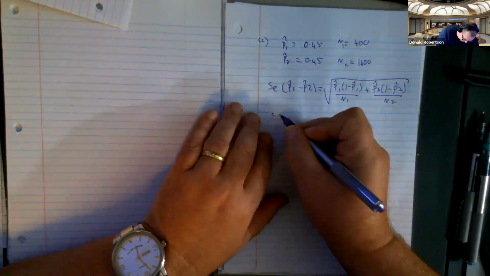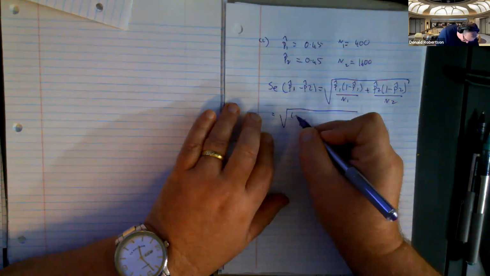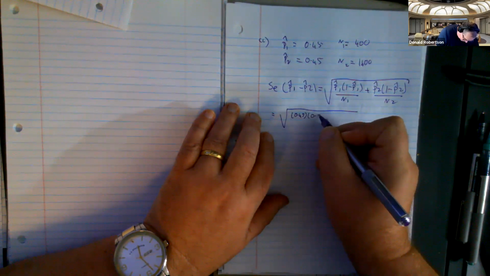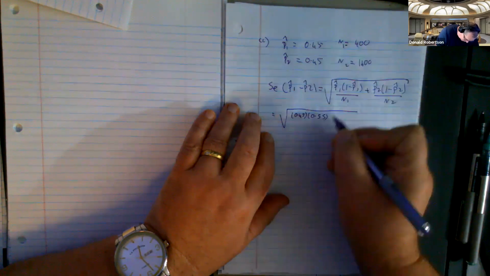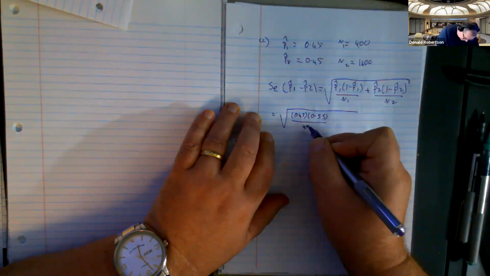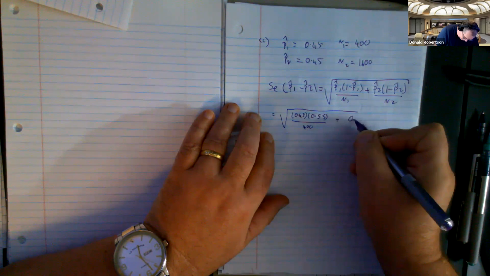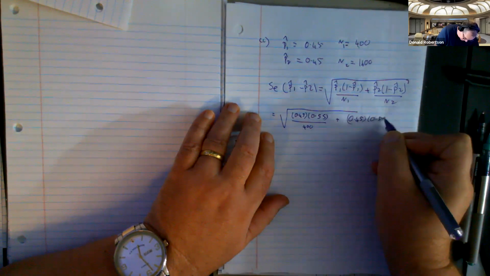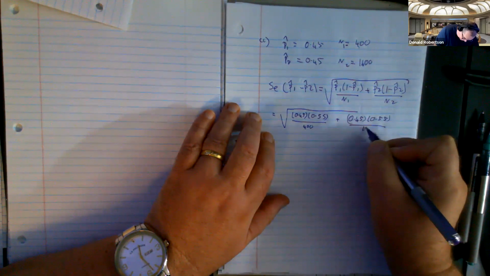That is going to be 0.45 times 0.55 over 400 people, plus 0.45 times 0.55 out of 1,600 people.